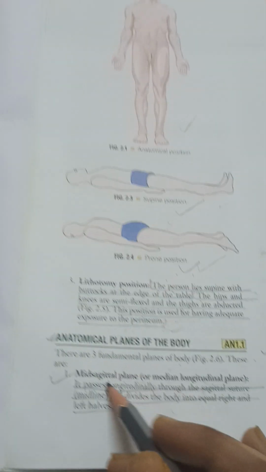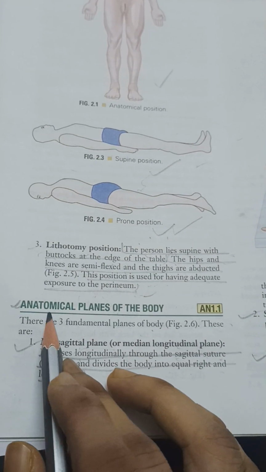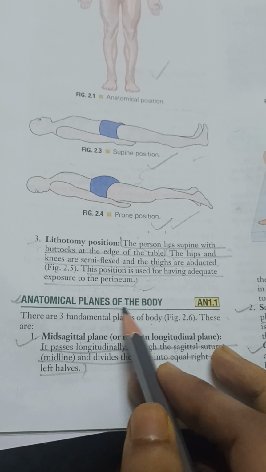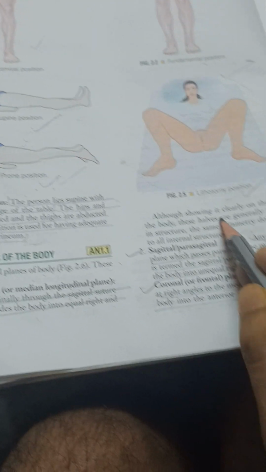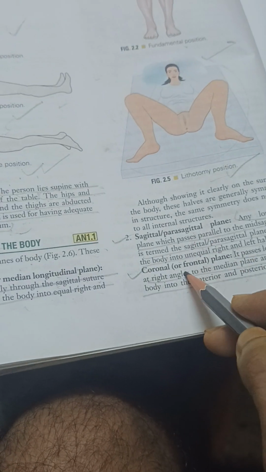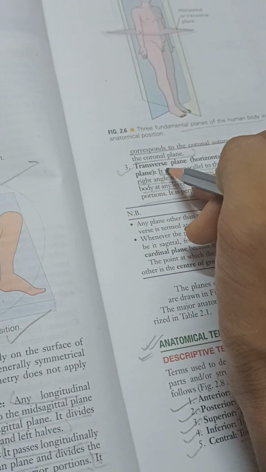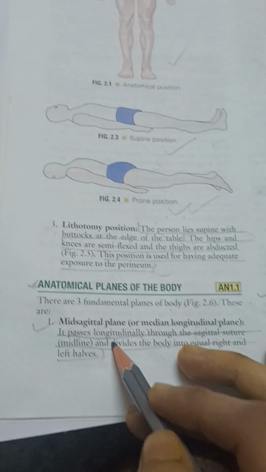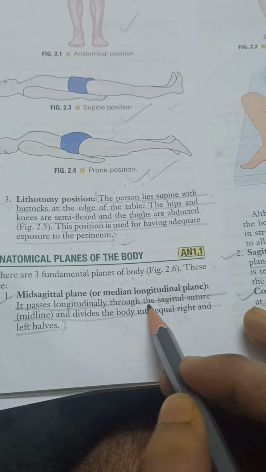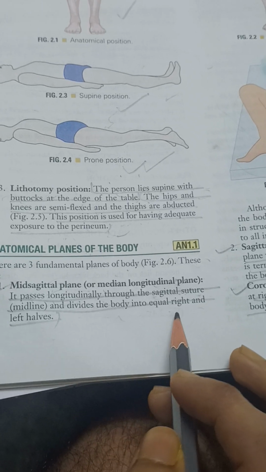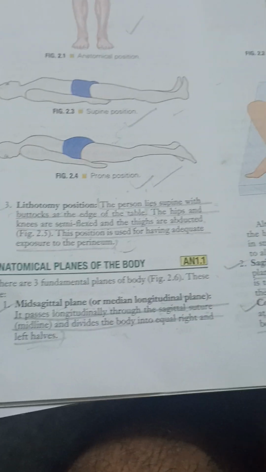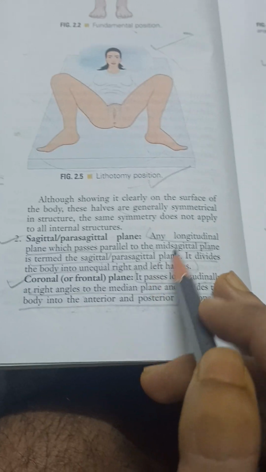Anatomical planes of the body. Now we study the anatomical planes of the body. It includes mid-sagittal plane, then sagittal plane or parasagittal plane, coronal plane, and transverse plane. The mid-sagittal plane passes longitudinally through the sagittal suture, that is midline, and divides the body into equal right and left halves.